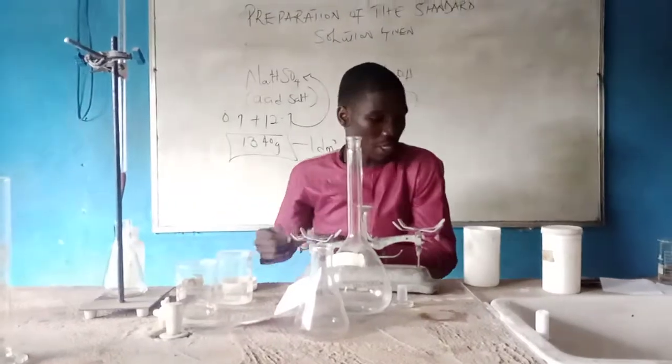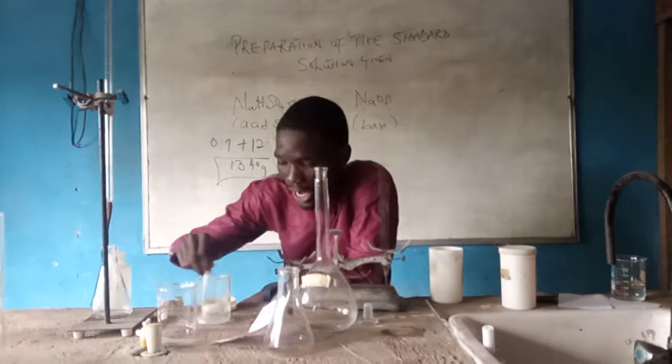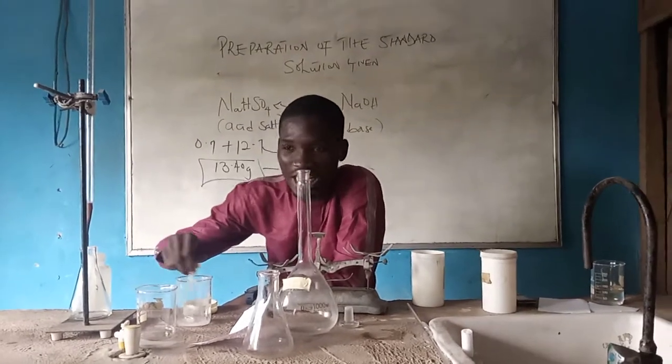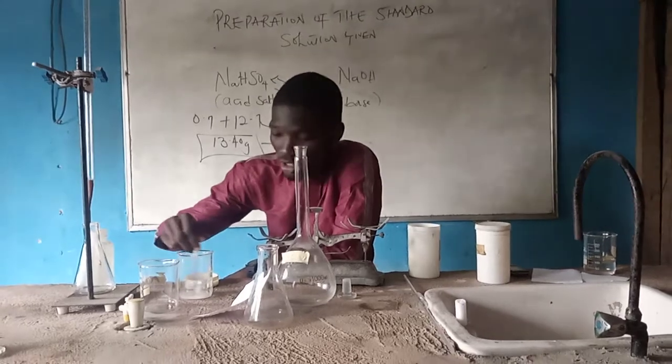So mind you, I'm sorry, I'll be using my spatula to stir. So we have this now. So we have to stir until the salt is finally what? Dissolved. The salt is what, class? Finally dissolved.